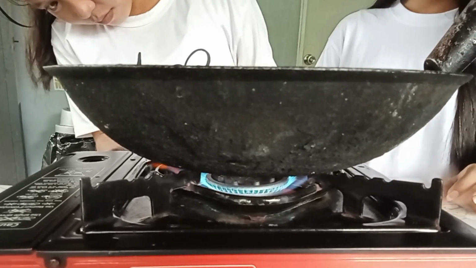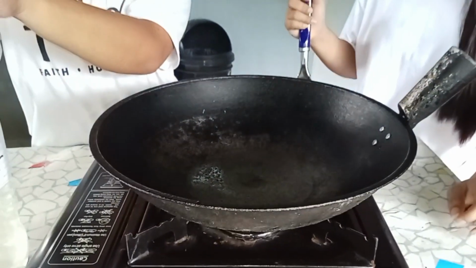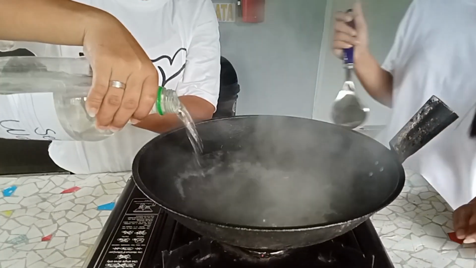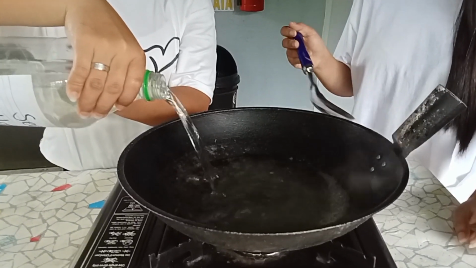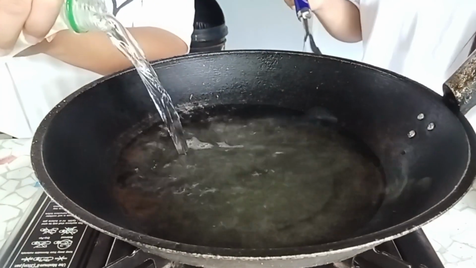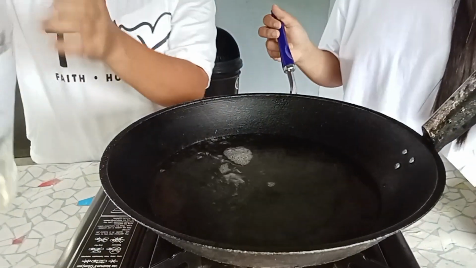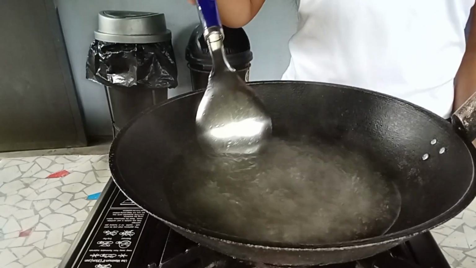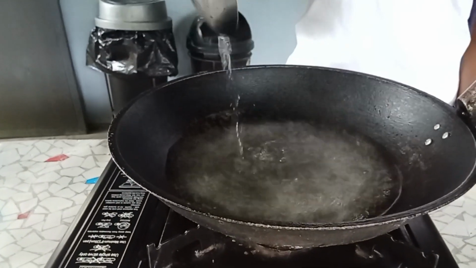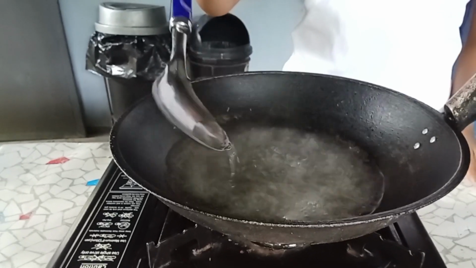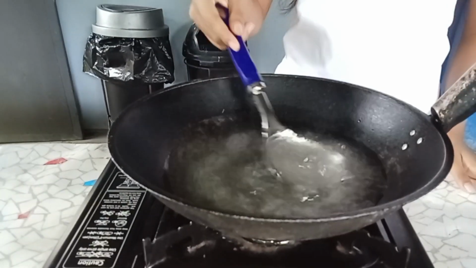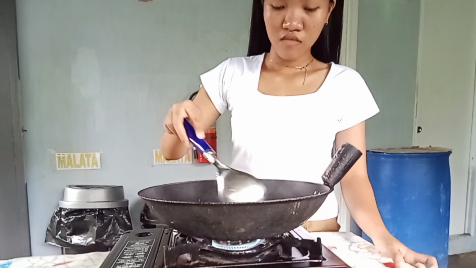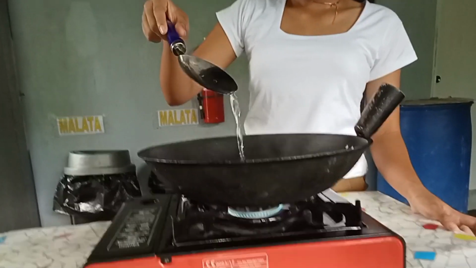First, turn on the stove and heat the pan. Second, when the pan is hot enough, pour in the seawater. Third, heat the solution gently on low heat and observe as the seawater starts boiling. Continue heating until all the water has completely evaporated and only salt remains in the container.